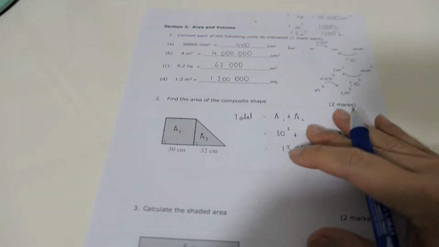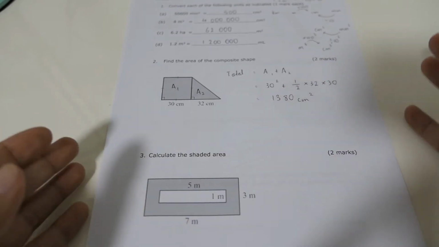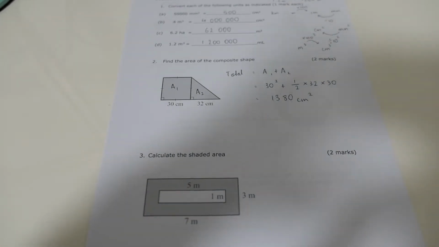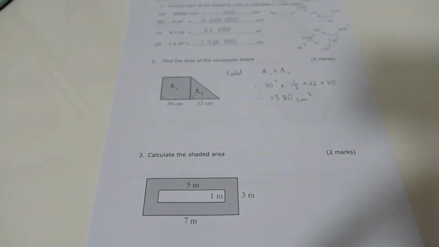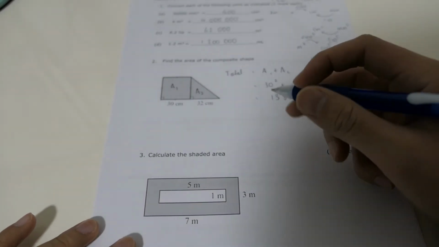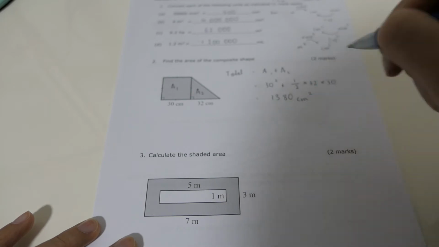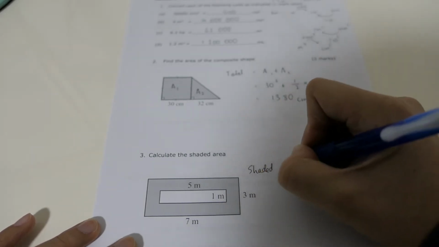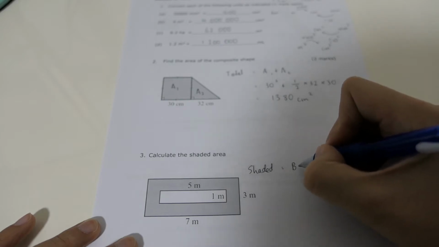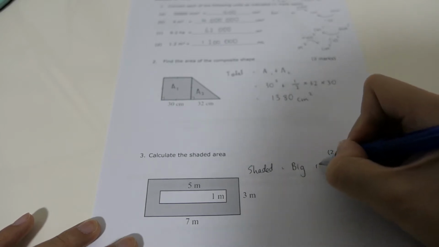Next part, shaded area. We have to do big rectangle, take away small rectangle.